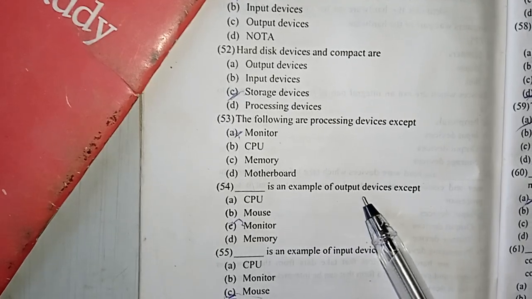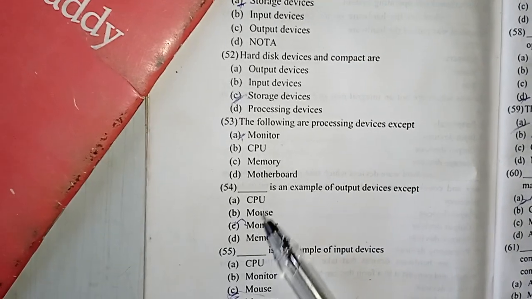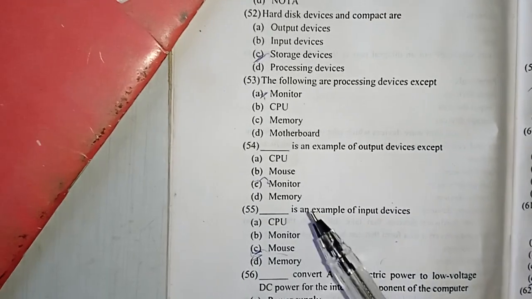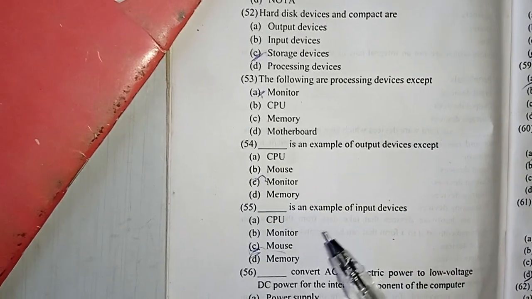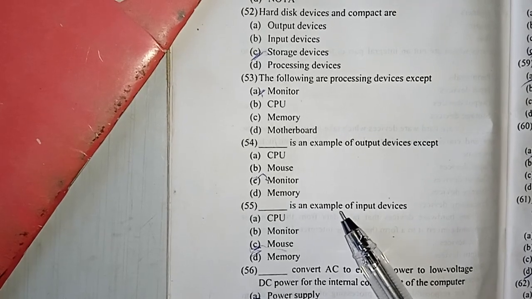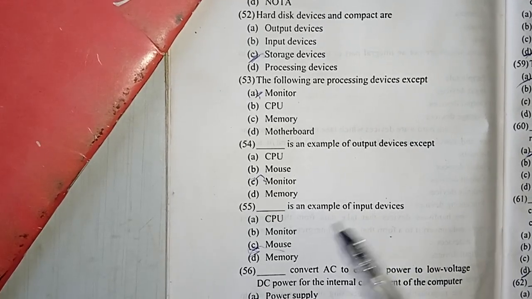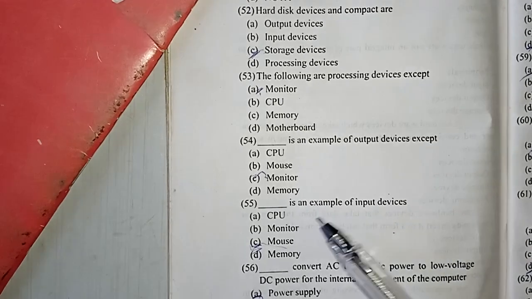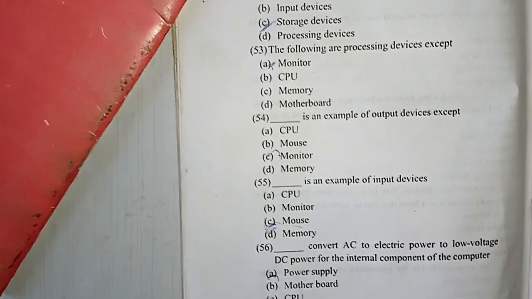Dash is an example of output devices except monitor. CPU, mouse, memory, they are input devices. So monitor is the output device there. Dash is an example of input devices. Mouse. That's an example of an input device.